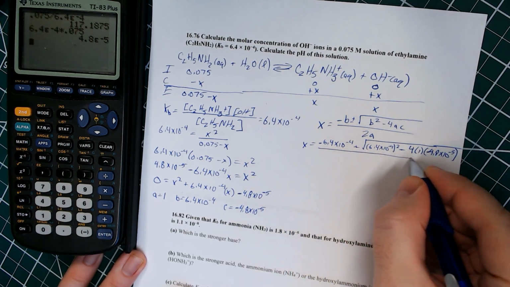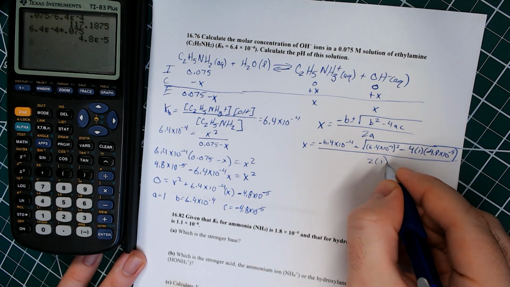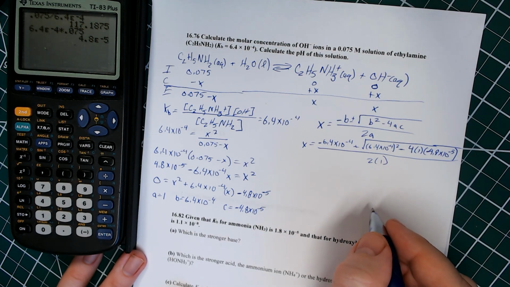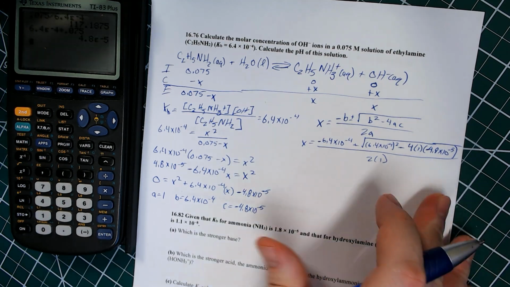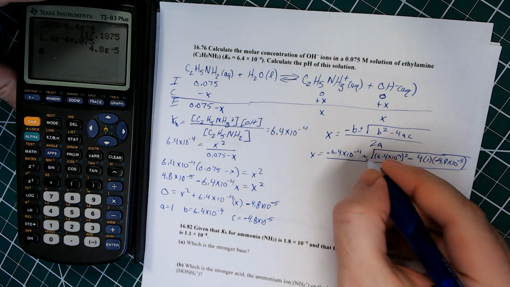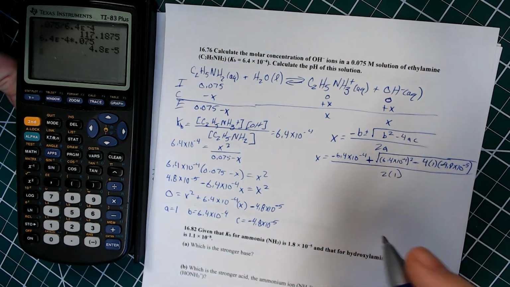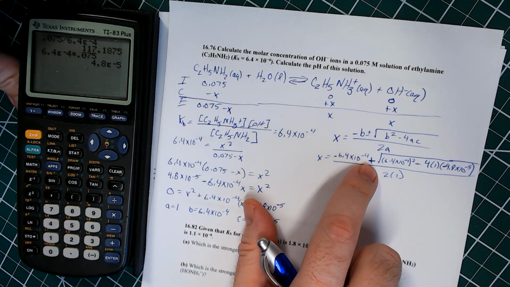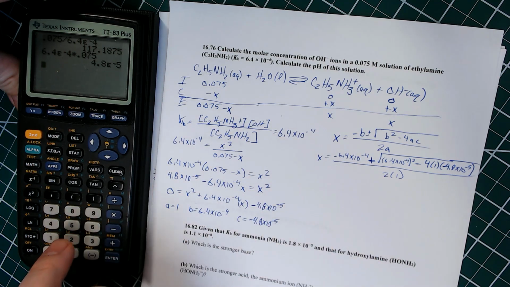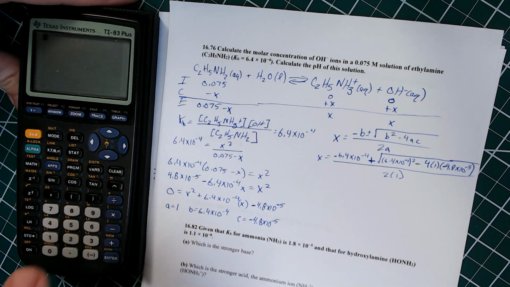And then we'll put all of that over 2 times 1. Again, just to be clear, we're doing just the positive. If we did the negative, we would end up getting a negative value for x. We don't want any negative concentrations.